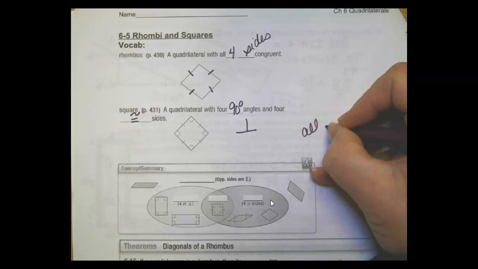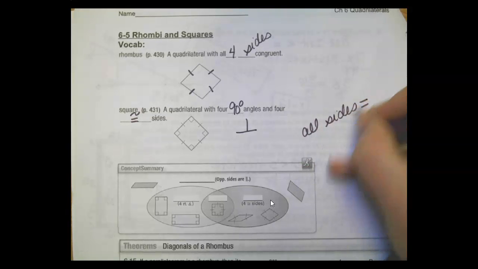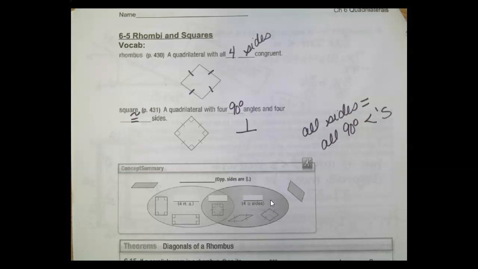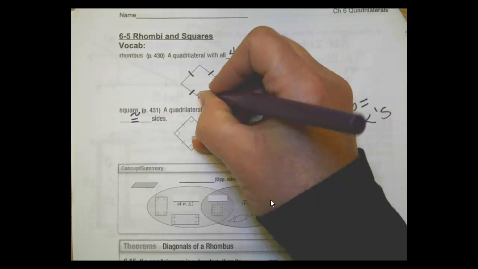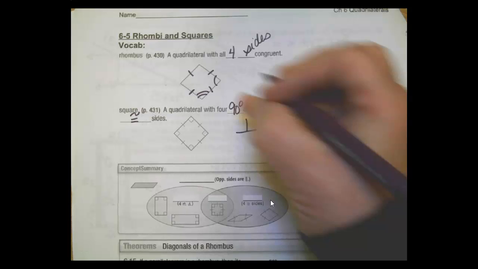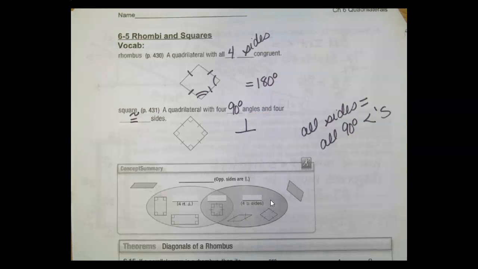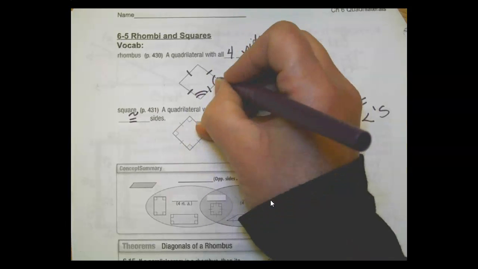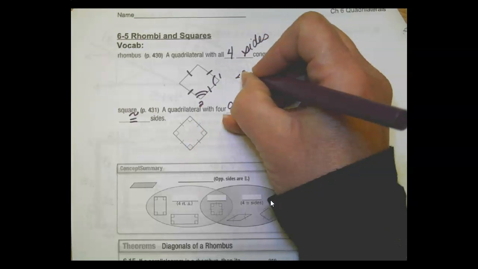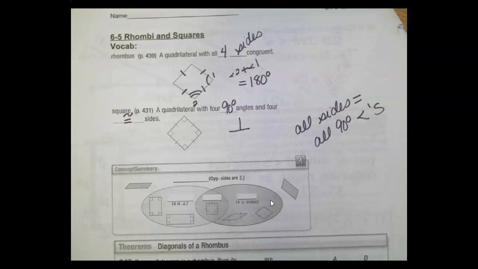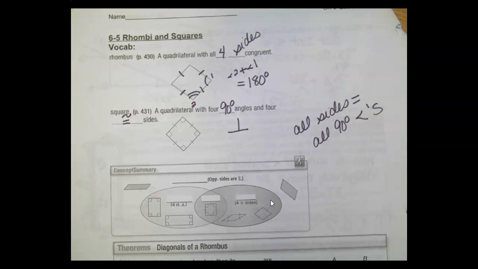So a square, let's just write this down. All sides equal, all 90-degree angles. A rhombus, I want you to know that this angle and this angle are different, and these two would equal 180 degrees. So angle 1 plus angle 2 equals 180. All right, anything else there I wanted to show you?